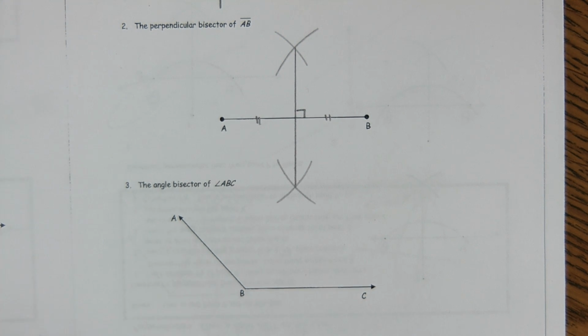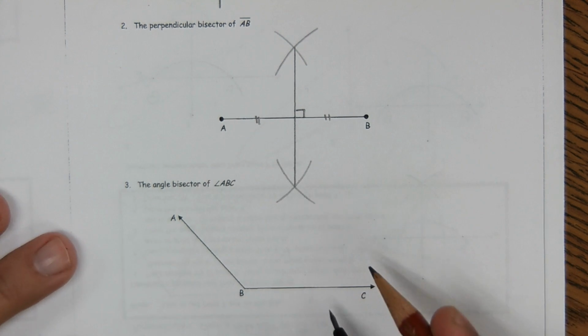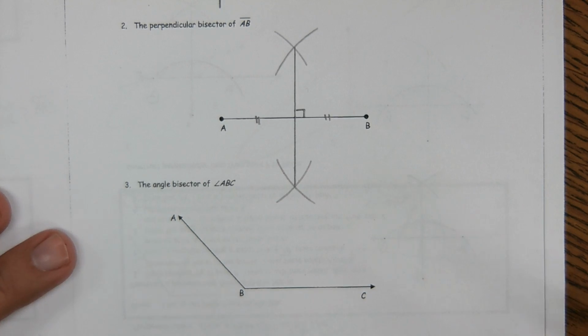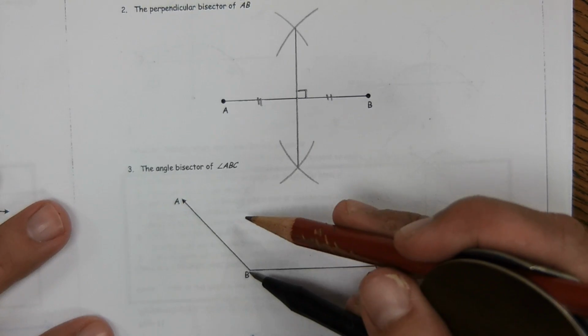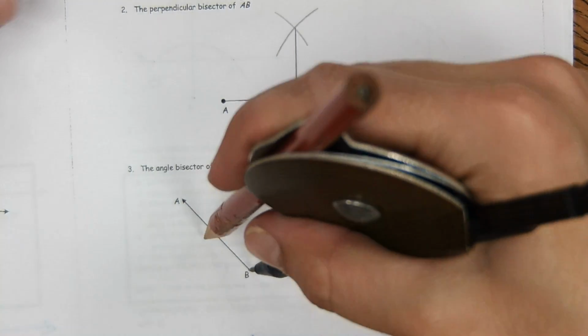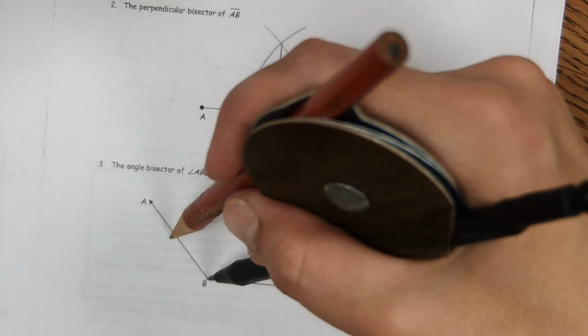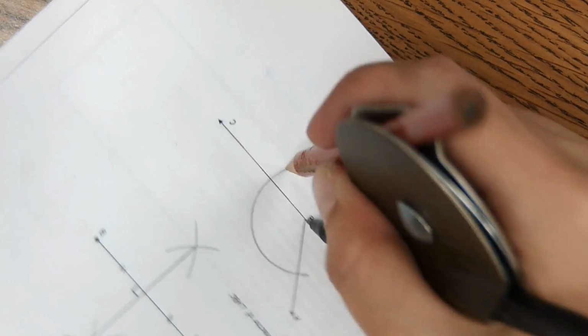Then number 3, angle bisector of ABC. The first step is from point B, draw an arc that goes through both of those lines. Like this.